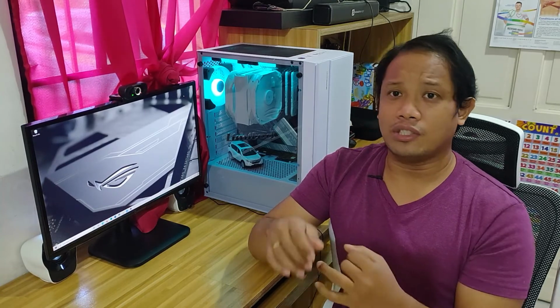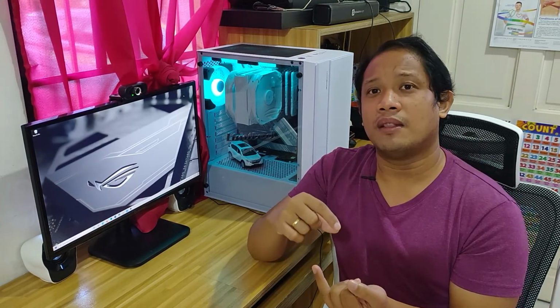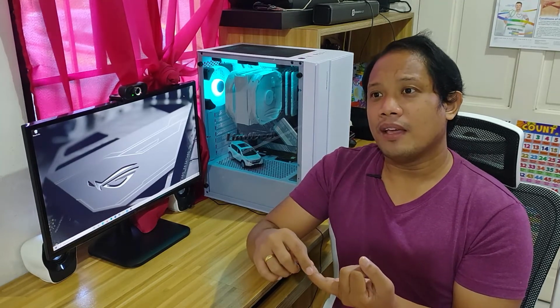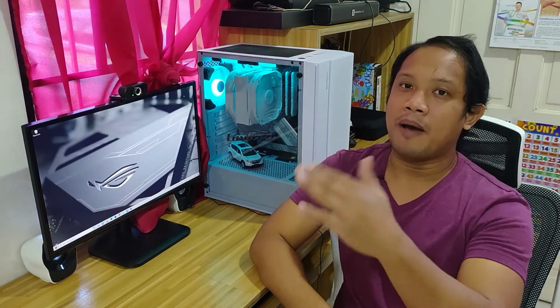Another thing to be concerned about is the speed. So if you want to go for 3200 megahertz RAM, check if your board and your processor support that speed. Because if they cannot support it, most likely it will be reduced. So instead of 3200 megahertz, the speed may drop down to whatever the supported level of your processor and board is.